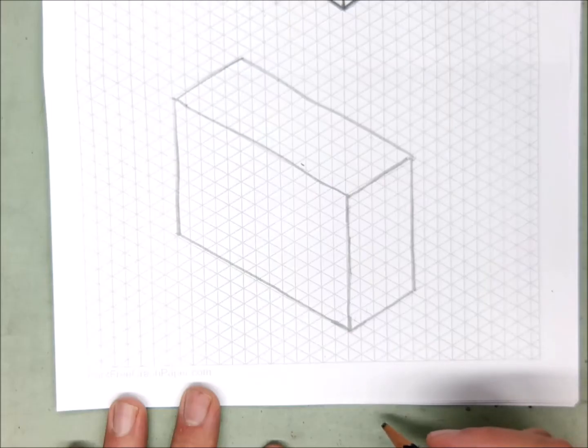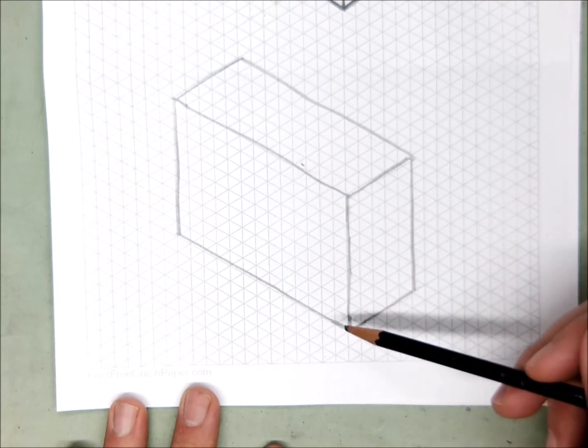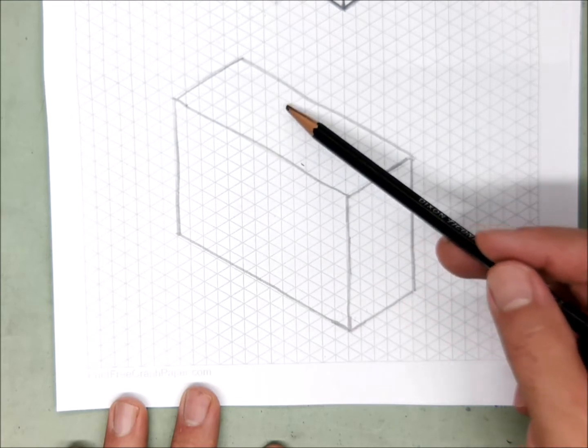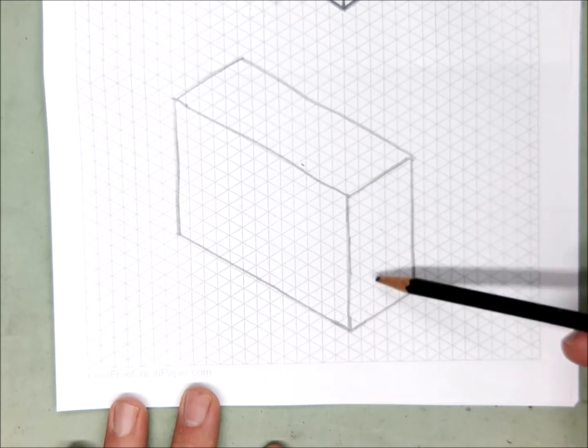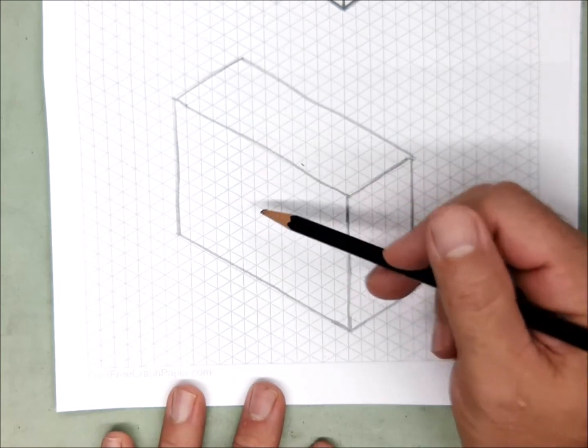Well, which view shows the shape? What do you say? Front, top, or right side? Yeah, it's the front, right? Because the top is two rectangles and the side is two rectangles. That's really not the shape of the object. But the front looks like the letter L.